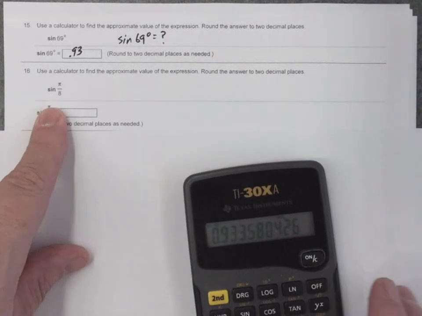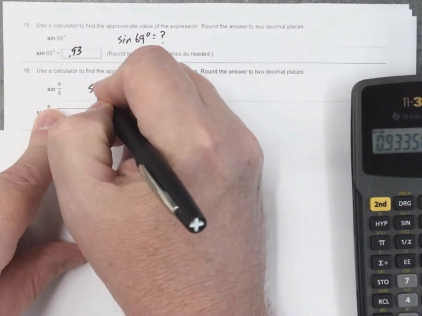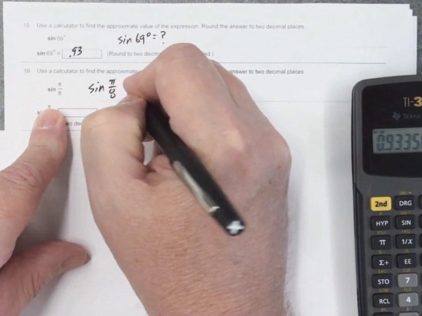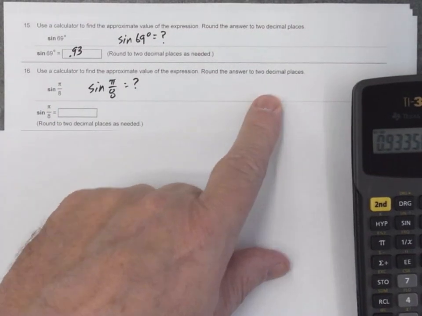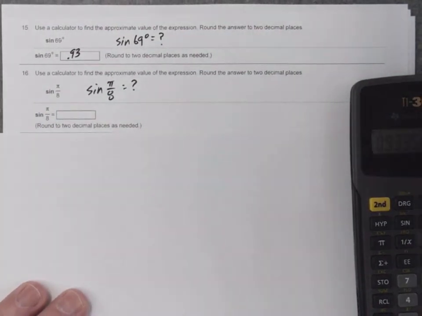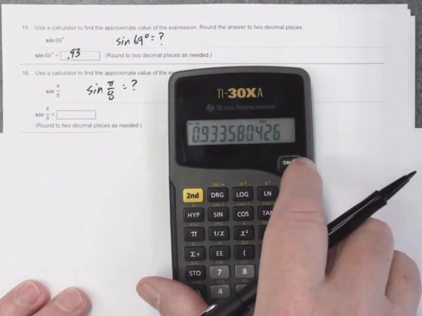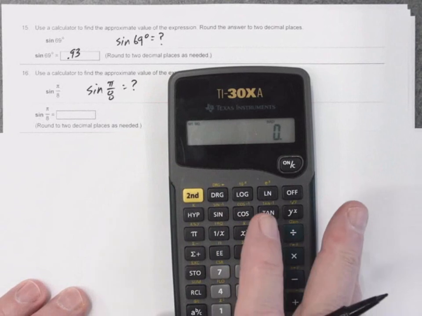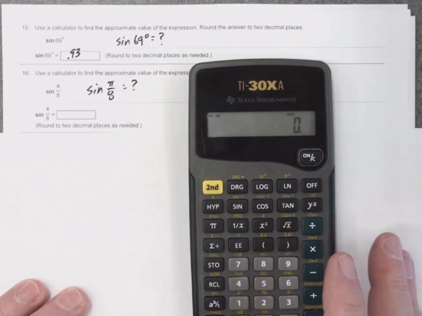except now they give me an angle in radians. Just to make sure you can see it, they're saying what is the sine of pi over 8? Round to 2 decimal places. So once again, my calculator is currently in degree mode. I have to make sure it's in radians. So I hit a little button on my calculator. Now it's expecting the angle in radians.